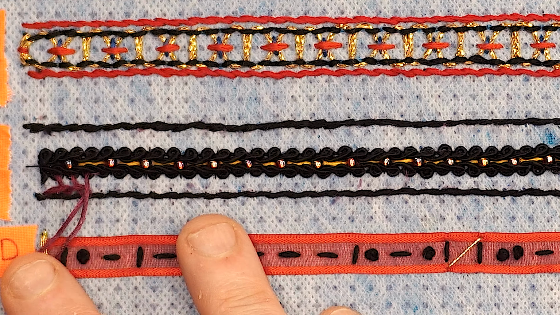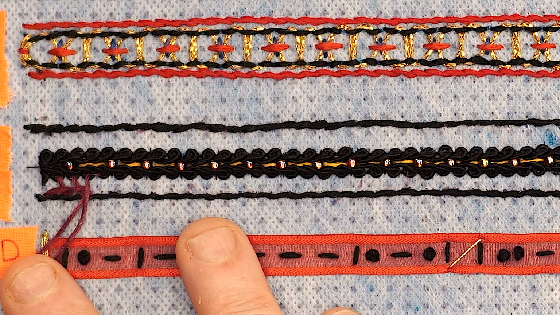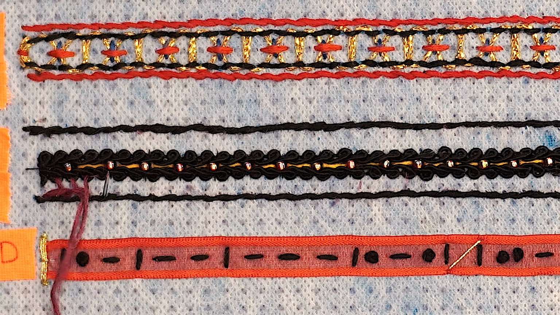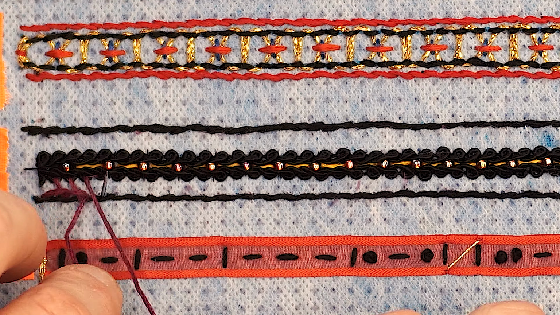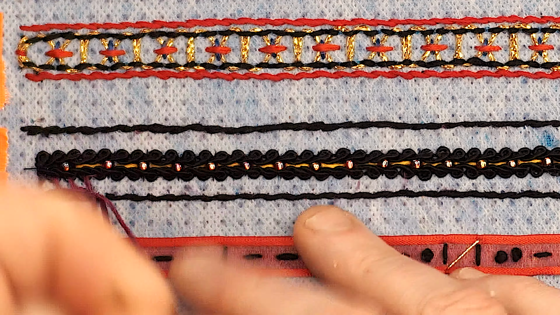That's okay. And then for this last third one, you just do exactly the same thing. You come up there, you pull your thread down straight like that. You make sure that one's there. There you go.